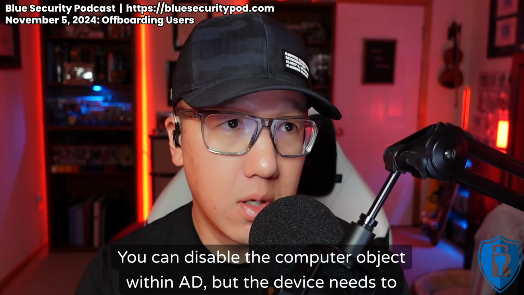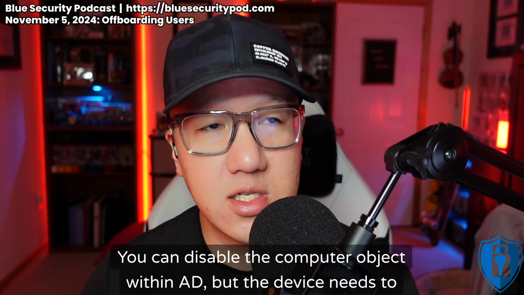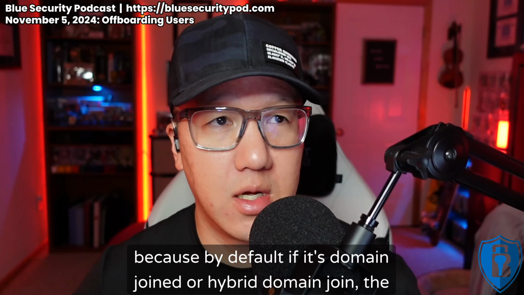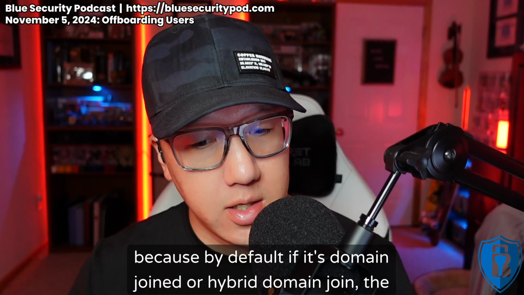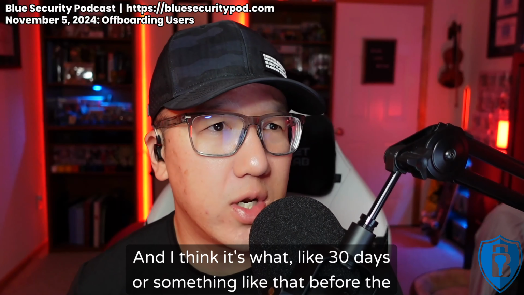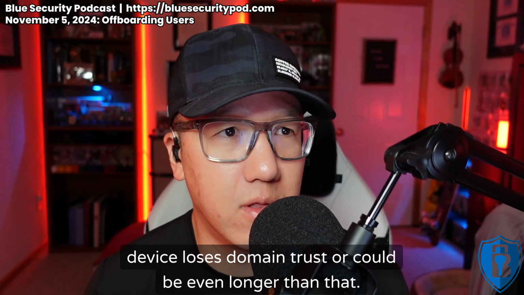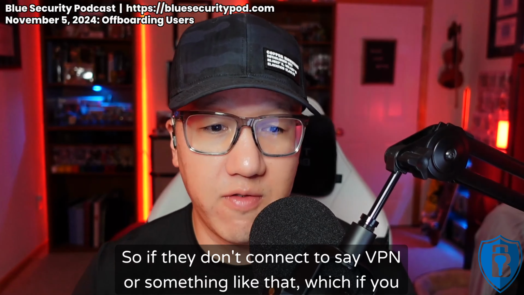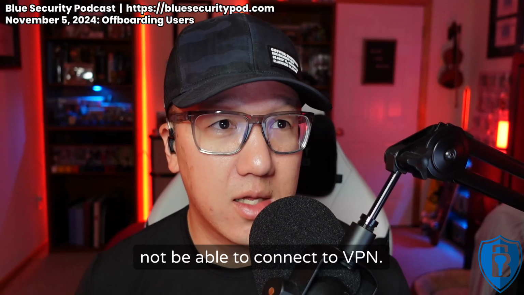You can disable the computer object within AD, but the device needs to have line of sight to AD in order to get that computer disabled, because by default, if it's domain joined or hybrid domain joined, the user's credentials are cached when the user logs in. And I think it's like 30 days or something like that before the device loses domain trust, or it could be even longer than that. So if they don't connect to, say, VPN or something like that, which if you disable their account, that might just automatically not be able to connect to VPN.